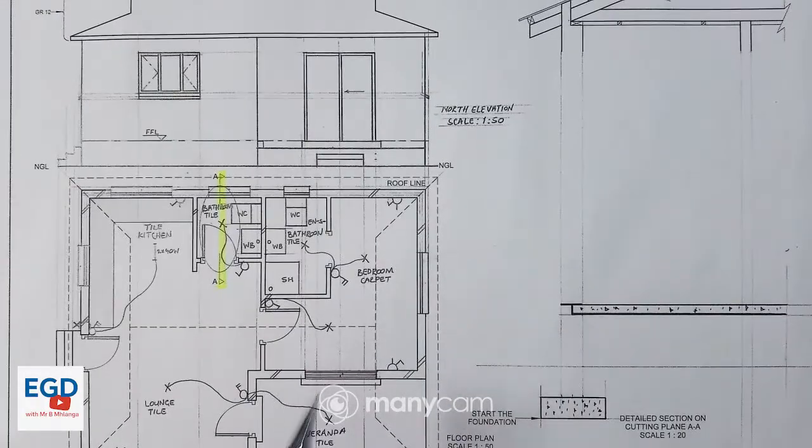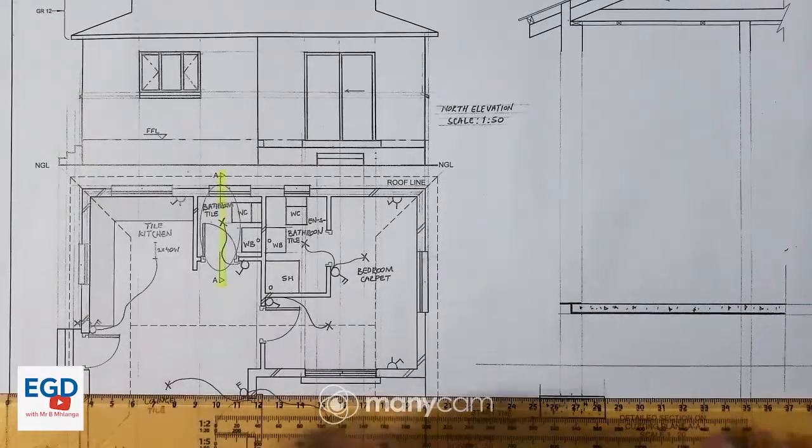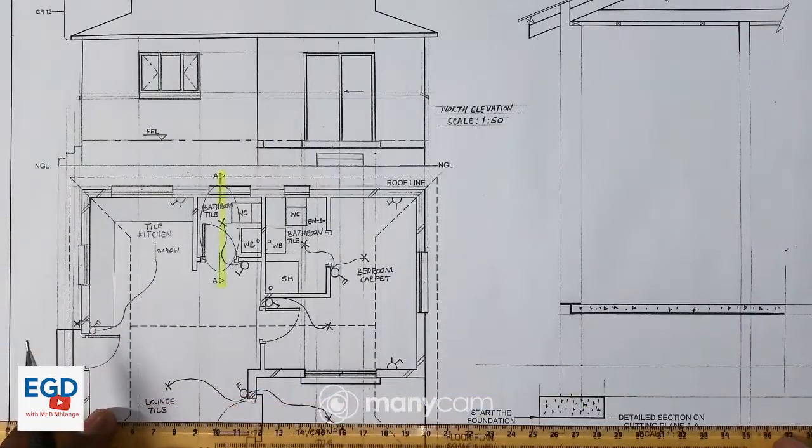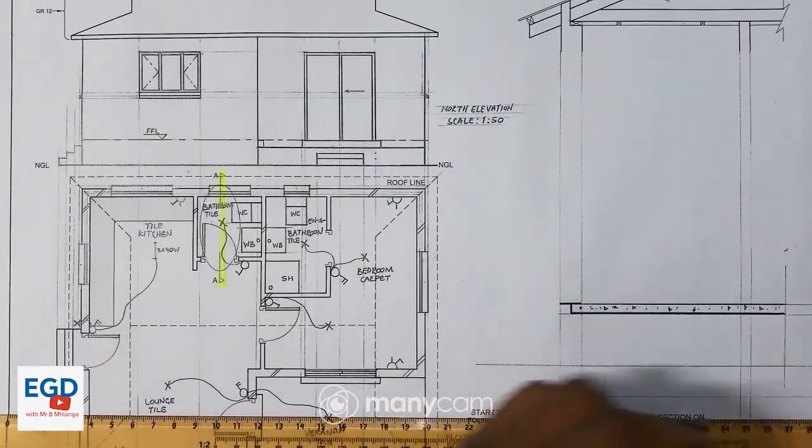The height is the same as the external, so I'll just project the height of this one, the side, the base.